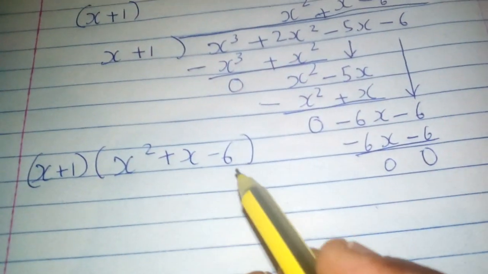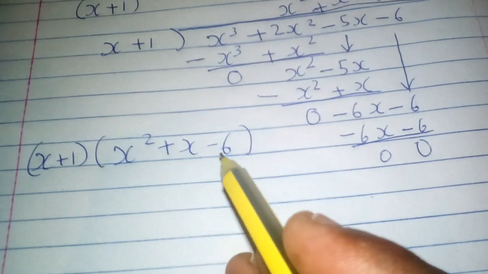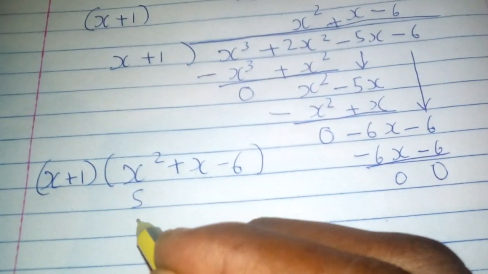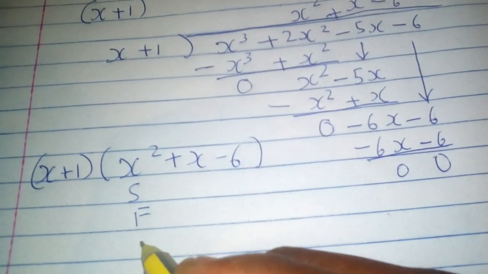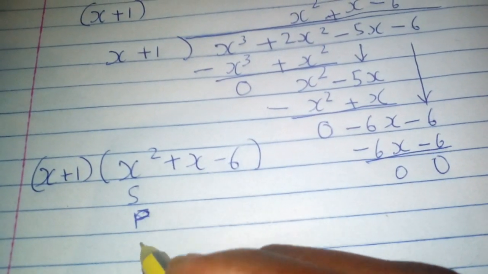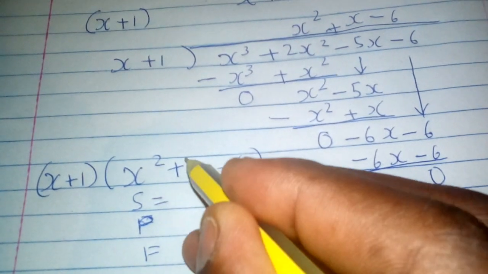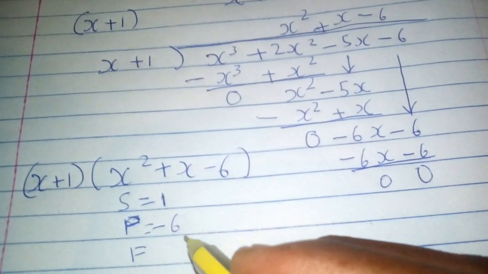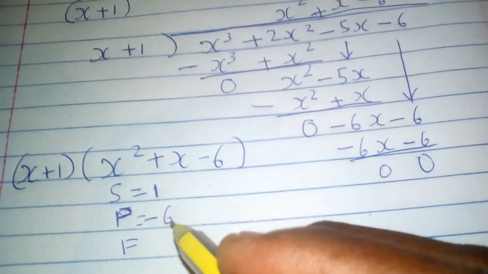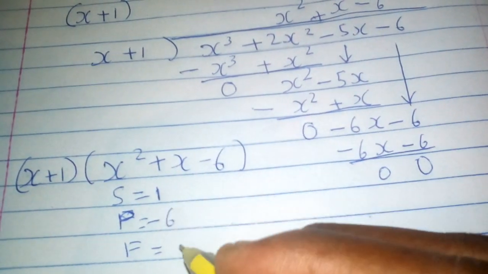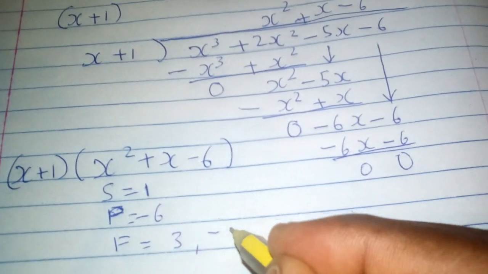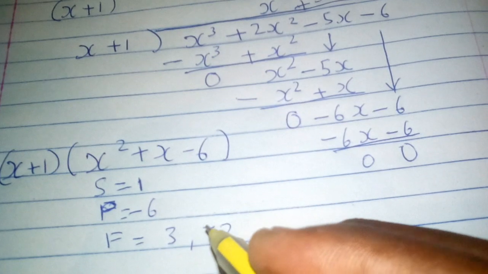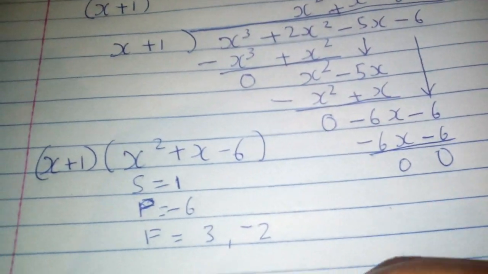So you realize that I can still factorize this one bracket more. So I can use my splitting method, that is sum, product, and factor. If I check here, my sum is 1, my product is minus 6. So I need two factors. When I multiply, I get minus 6. When I add them, I'll get positive 1, and that is 3 and minus 2. 3 times minus 2, I get minus 6. 3 minus 2, I get positive 1.